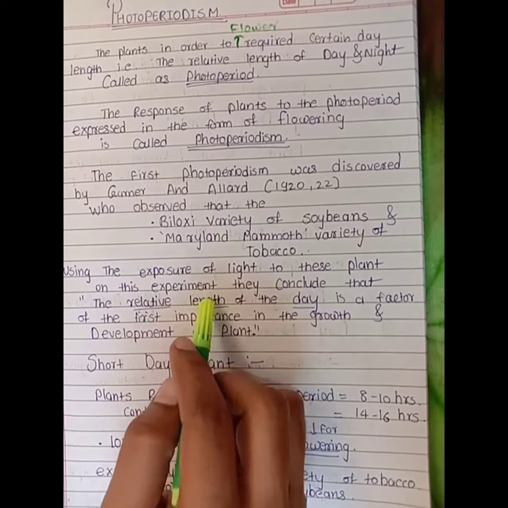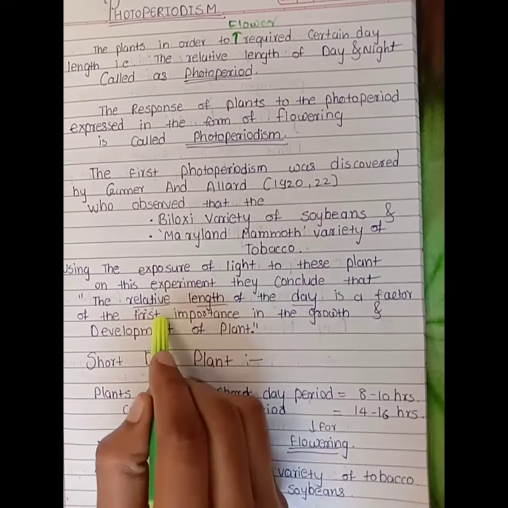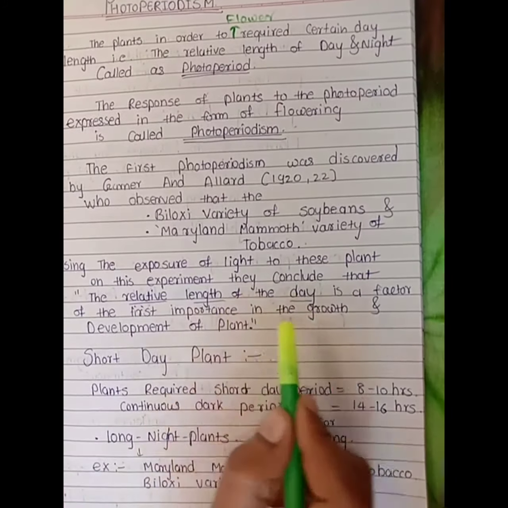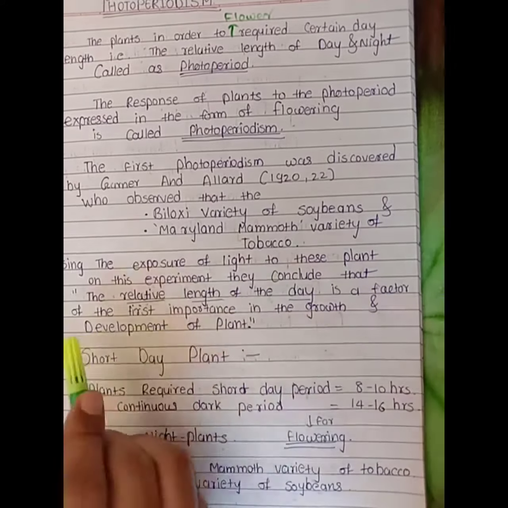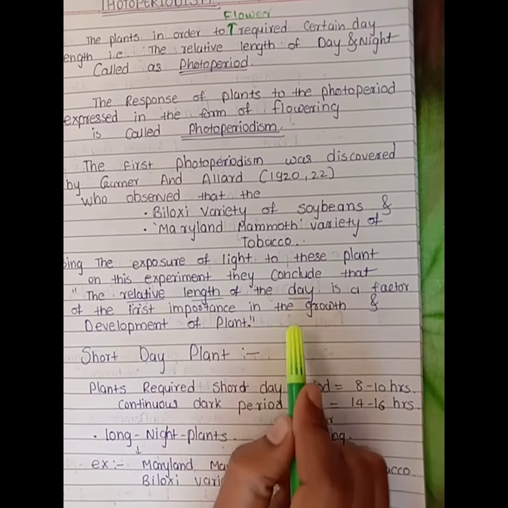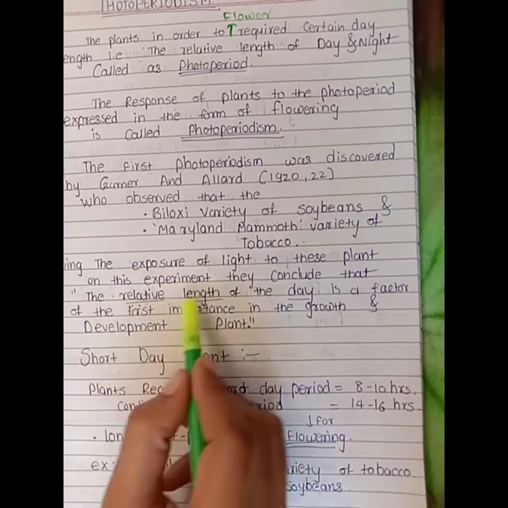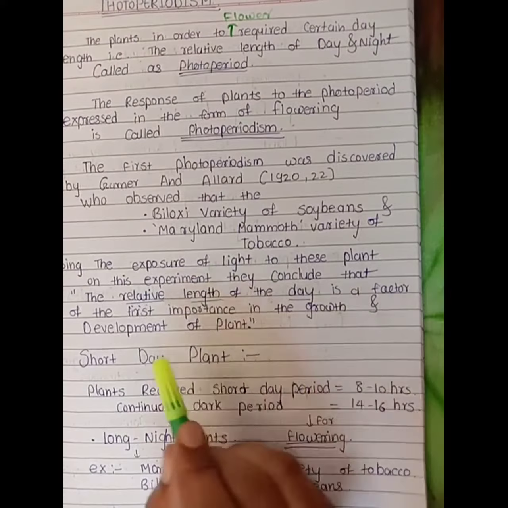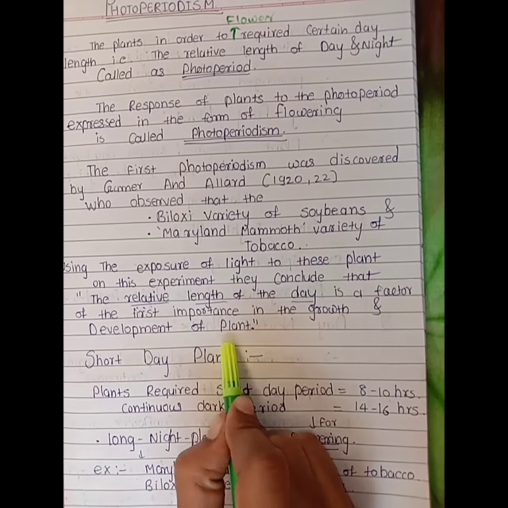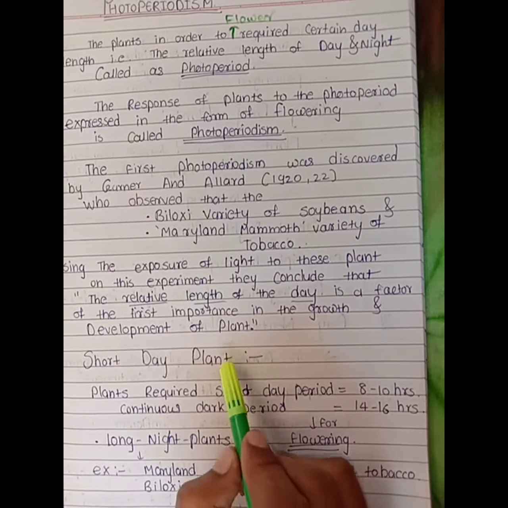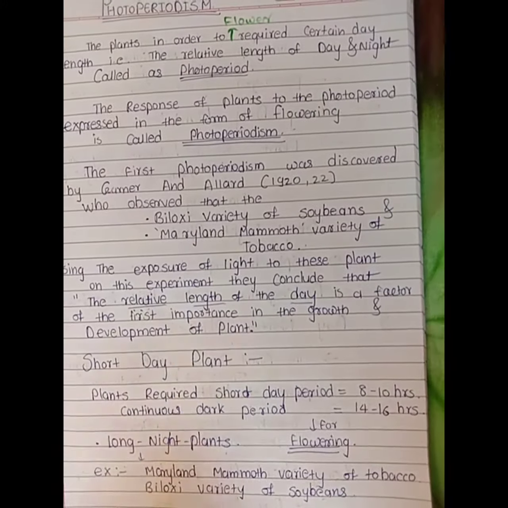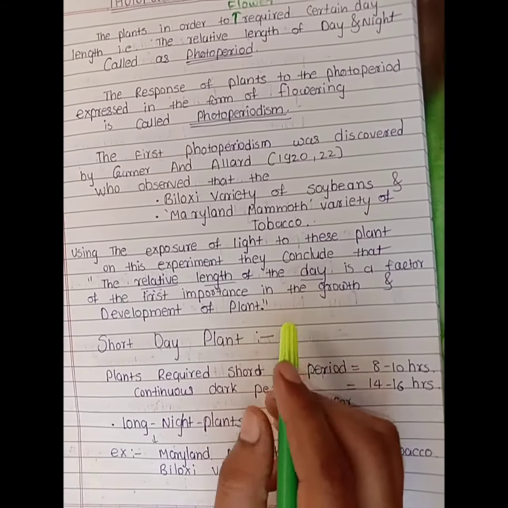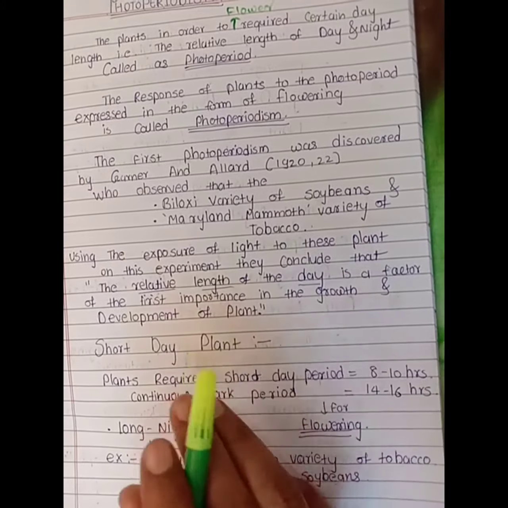From this experiment they concluded that the relative length of the day, I repeat, the relative length of the day, is the first important factor in growth. The day length is most probably required for the proper growth and development of the plant. This is the main factor they found.